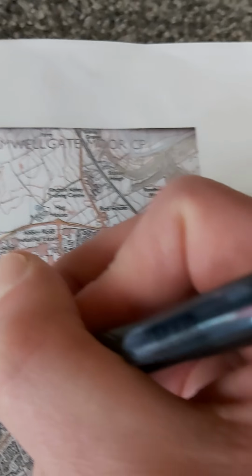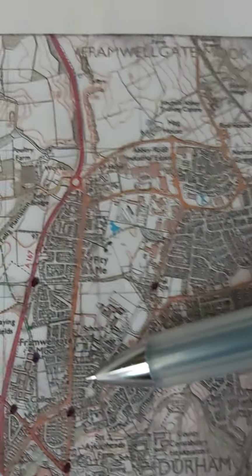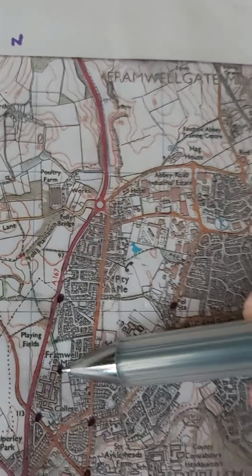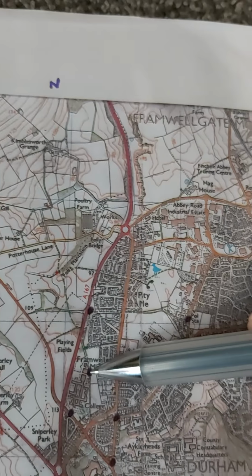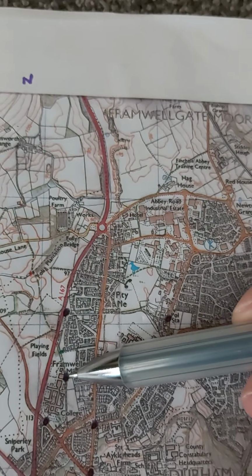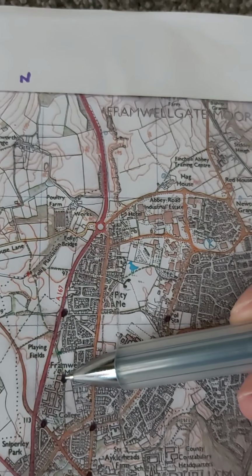So to describe these ones, I'm going to start with here to here. My description will be starting at New College Durham footpath to Framwellgate Moor, or to Framwellgate Front Street.